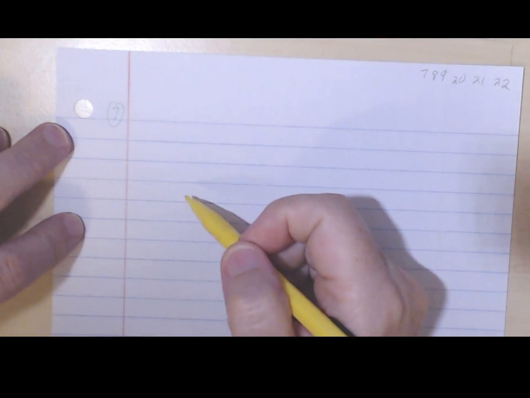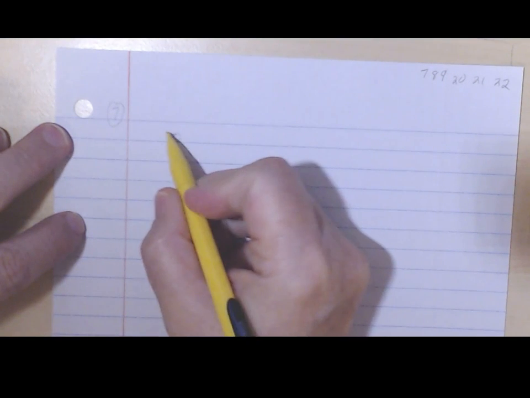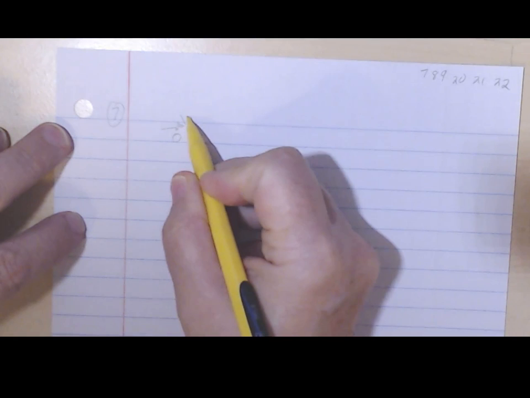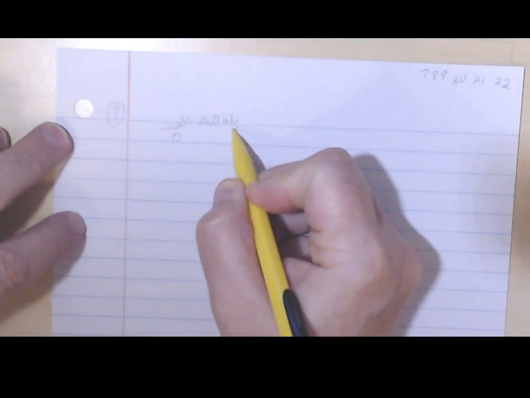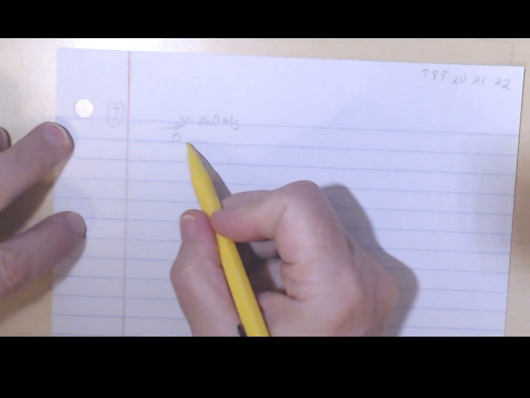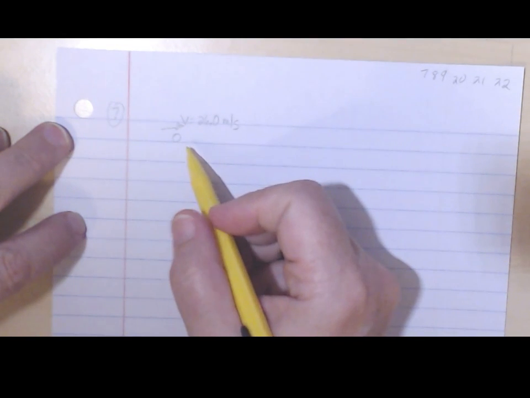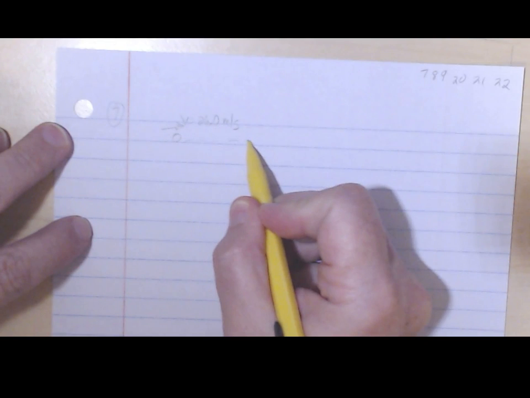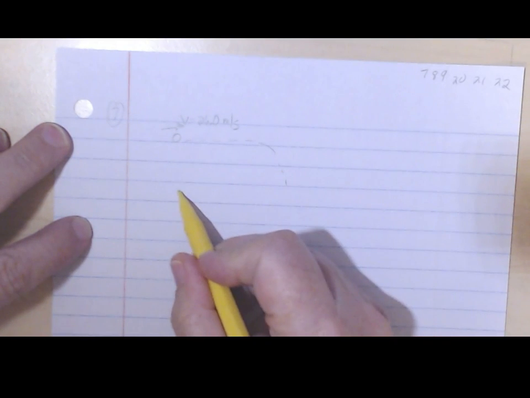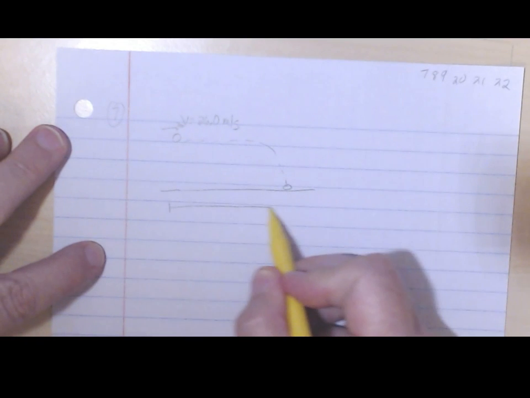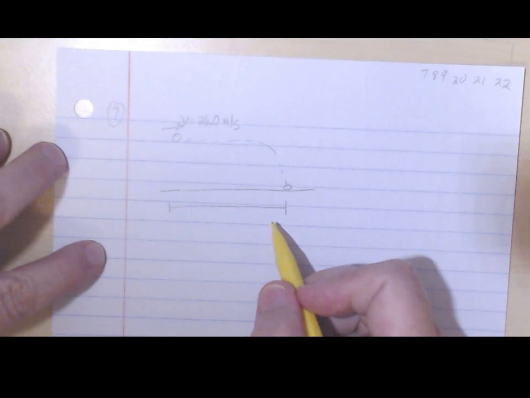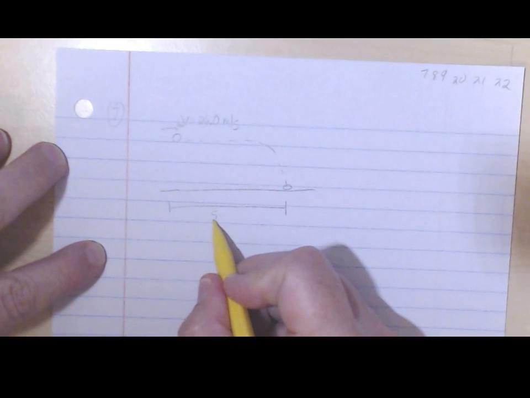Okay, we're going to solve problem 7 here. And the problem we're given is we're told a ball is thrown horizontally with a velocity equal to 26 meters per second, travels a certain distance, and then it hits the ground. So it's kind of going something like this, and then it's hitting the ground over here. We know this distance is 56 meters.